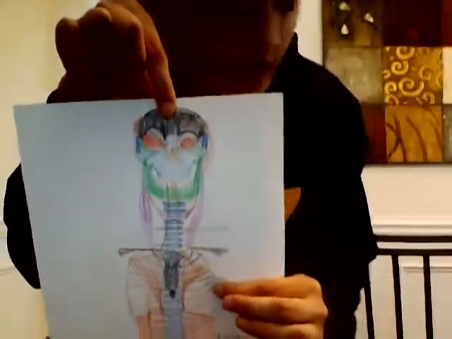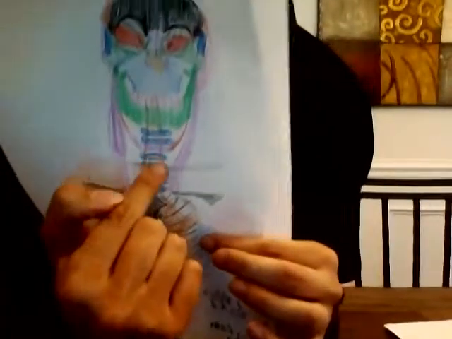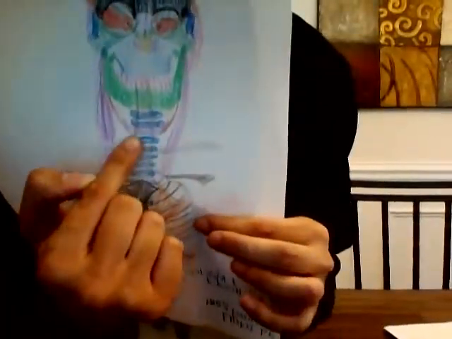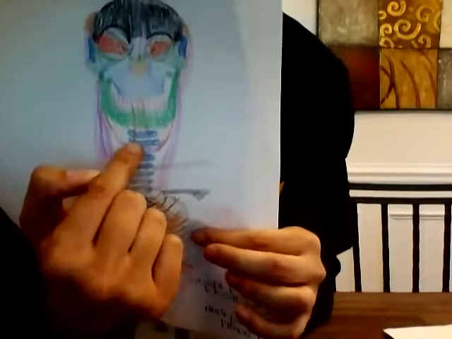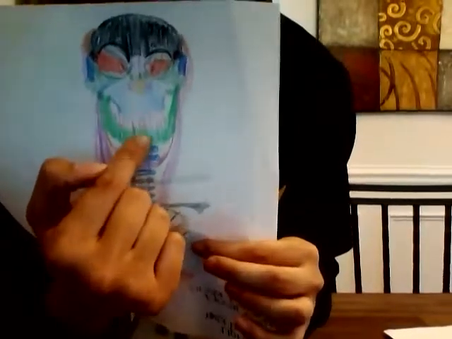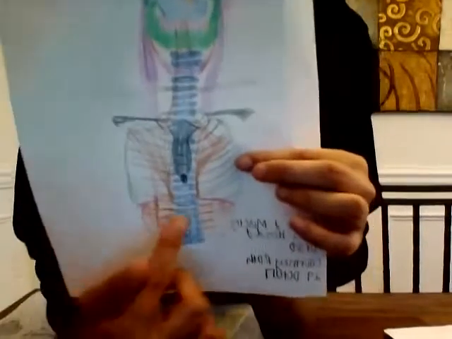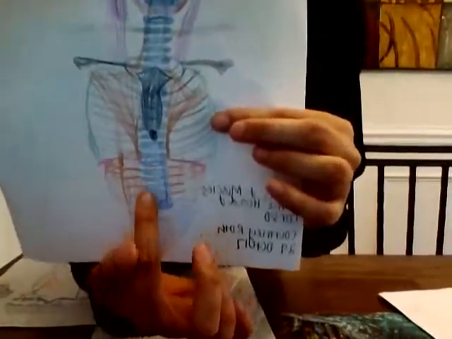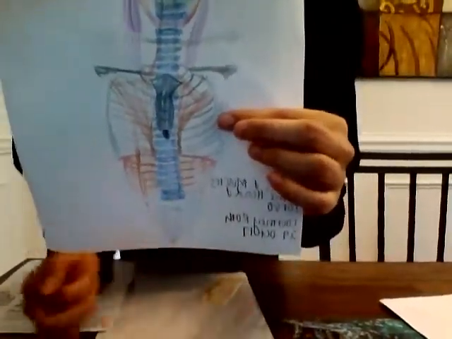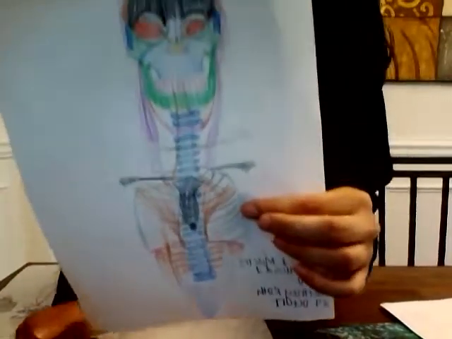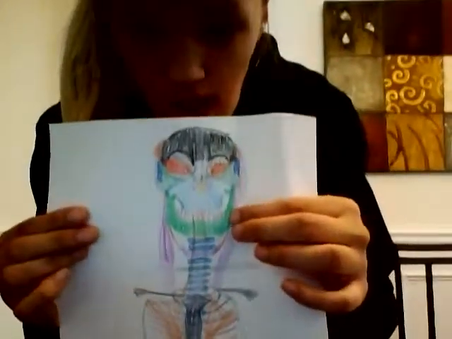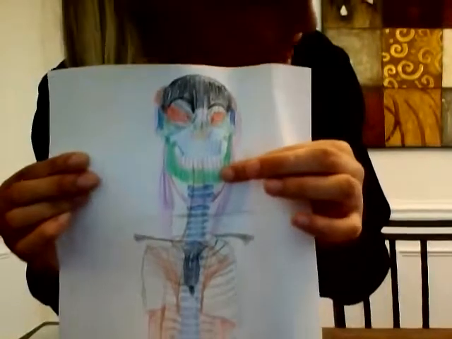Then we have our frontal bone, which is this black one right here. Then we have our hyoid, which is right here. This serves as an attachment for muscles that help move the larynx, the jaw, and the tongue. Then we have our lumbar vertebrae, which are the ones down at the bottom. There are 5 of them. Then we have our mandible, which is the bottom of our jaw, and we have our mental foramen on there.